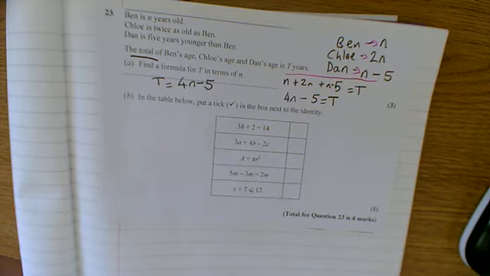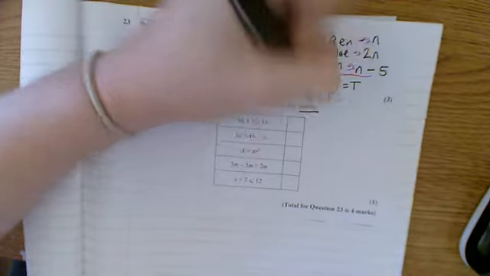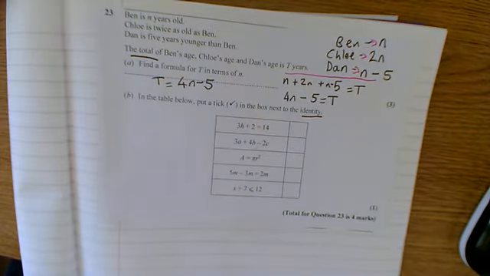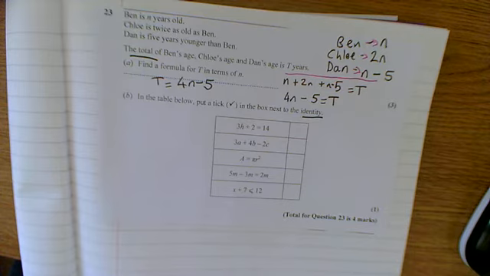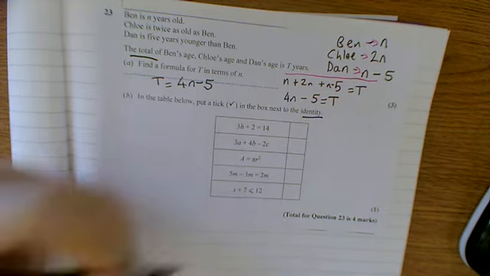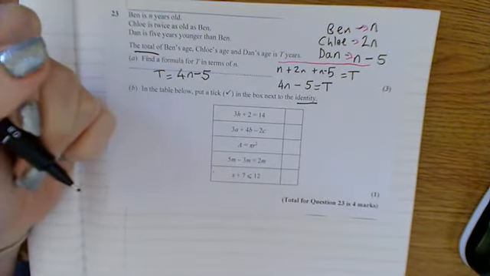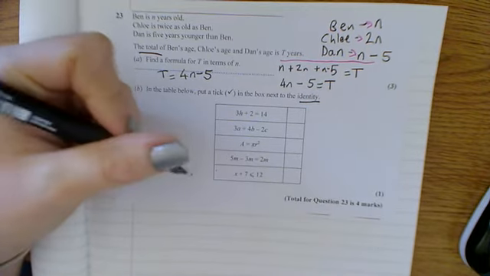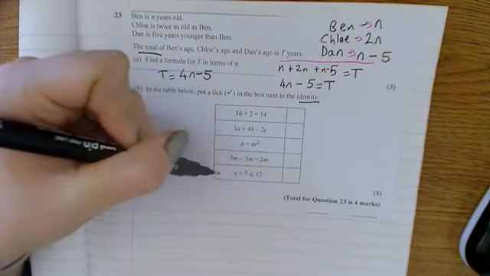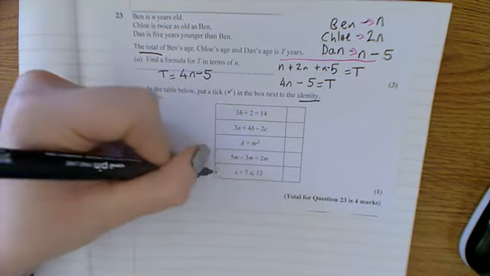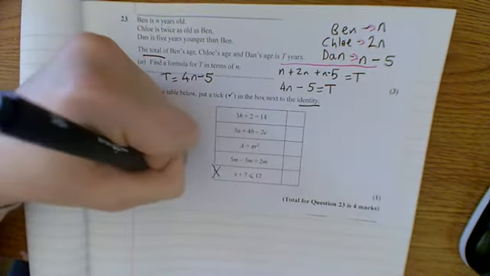For part B, you're being asked to put a tick in the box next to the identity. Now, an identity is when you've got 2 things that are exactly the same as each other. They could never be different, okay? So first of all, we'll just try and go through the ones that aren't identities. So this here isn't an identity, because this is just saying x plus 7 is smaller than or equal to 12. Well, that's only true some of the time. It's only true when you know what x is, so not that one. That's an inequality.